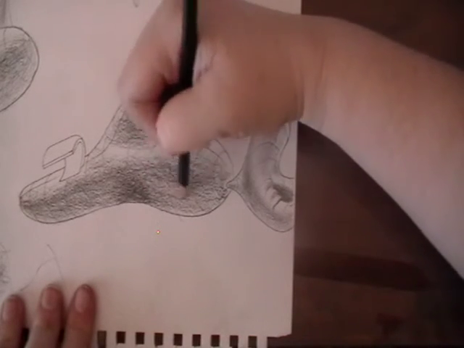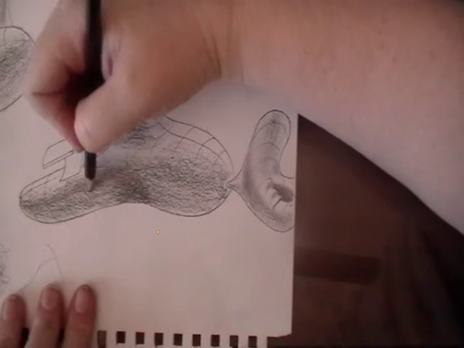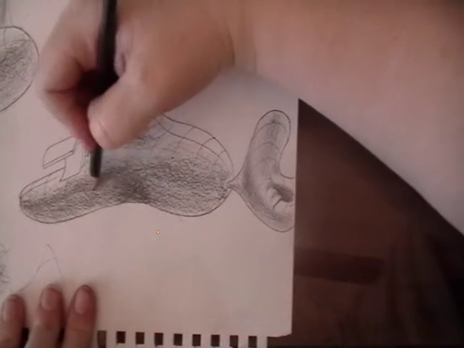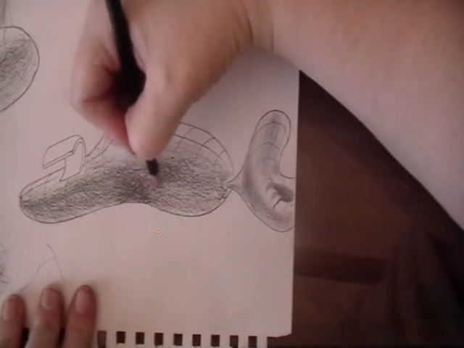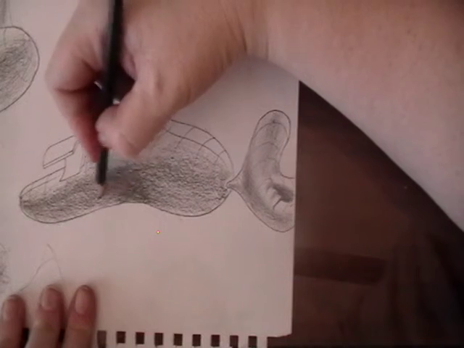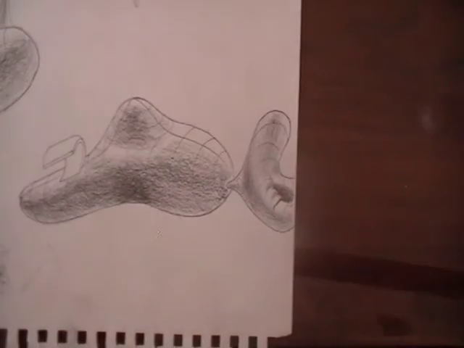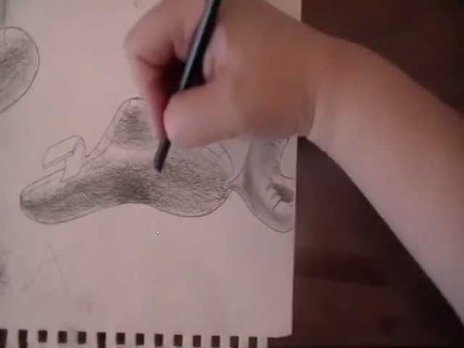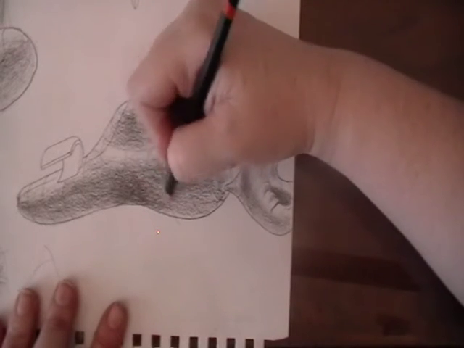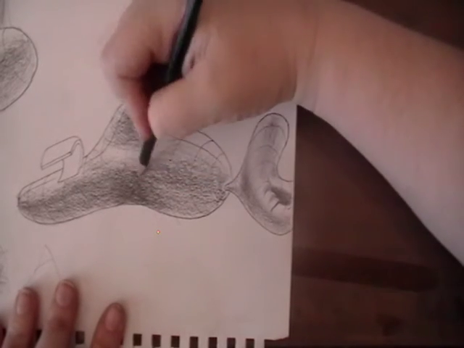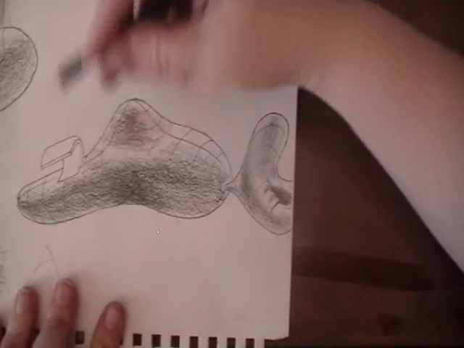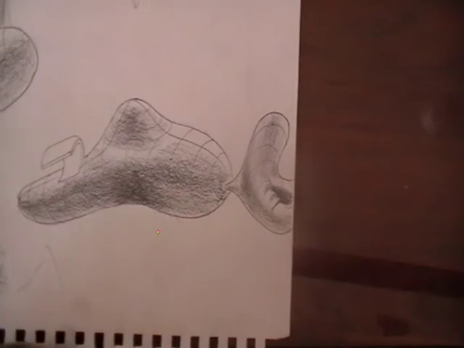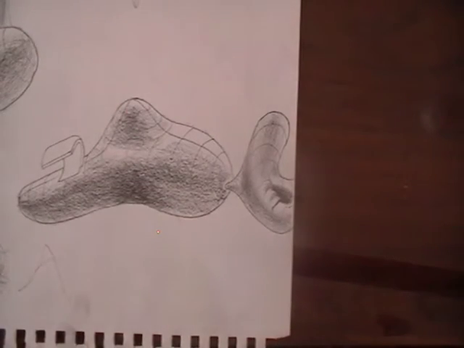I'm going to blend it out a little bit. So now it kind of looks like it is indented a little bit. Okay, so I have this little thing.